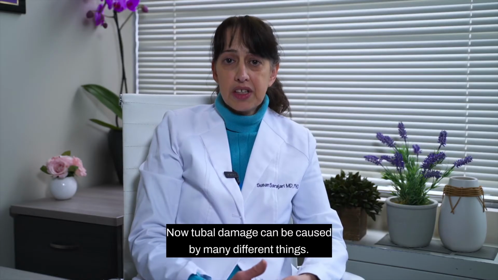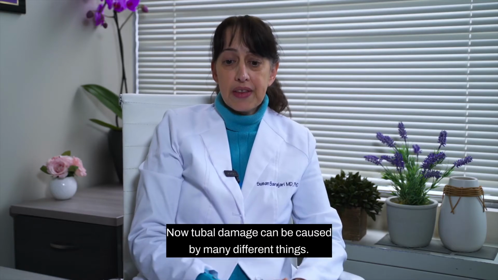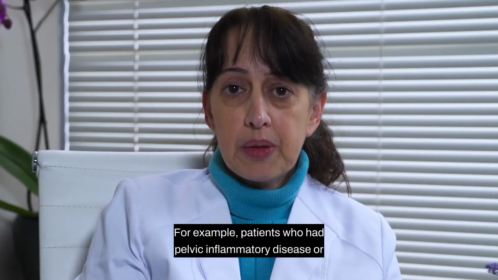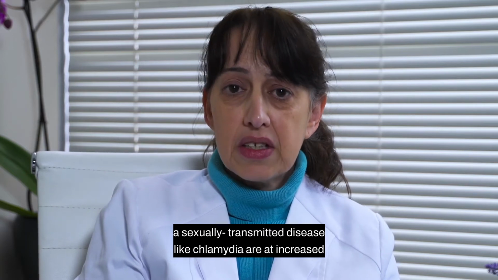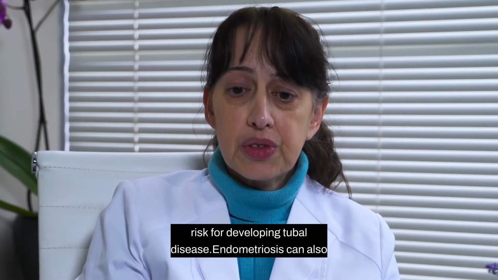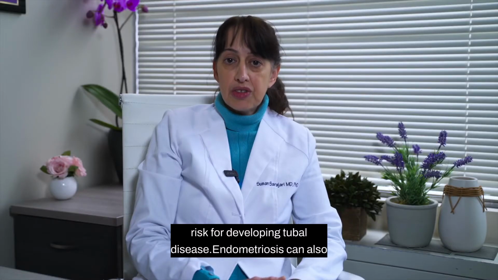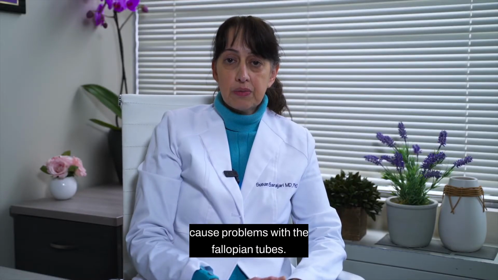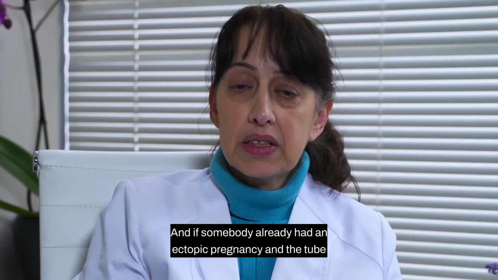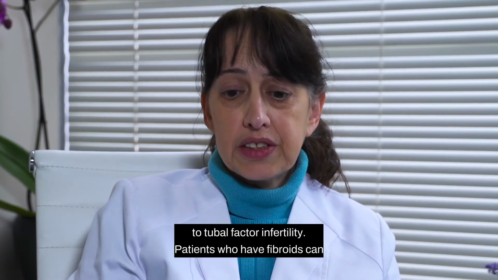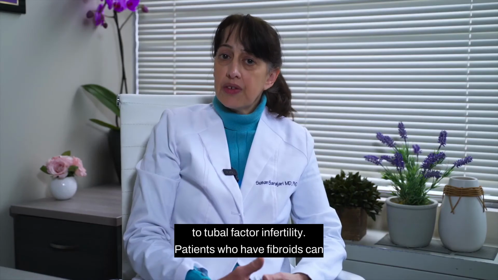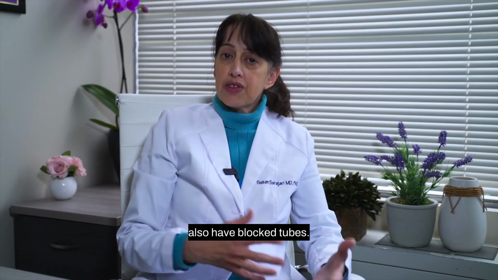Now, tubal damage can be caused by many different things. For example, patients who had pelvic inflammatory disease or a sexually transmitted disease like chlamydia are at increased risk for developing tubal disease. Endometriosis can also cause problems with the fallopian tubes. And if somebody already had an ectopic pregnancy and the tube is damaged, that can also contribute to tubal factor infertility.